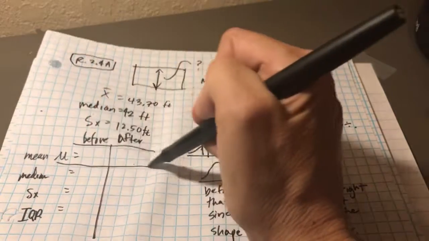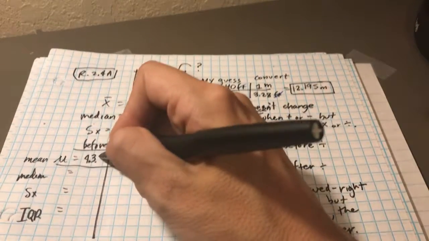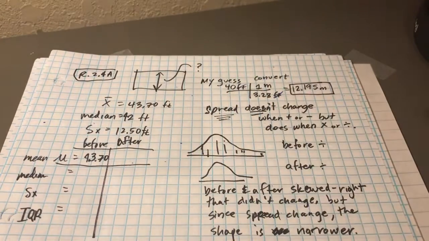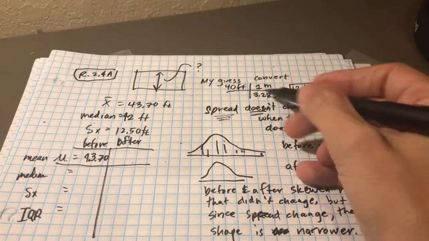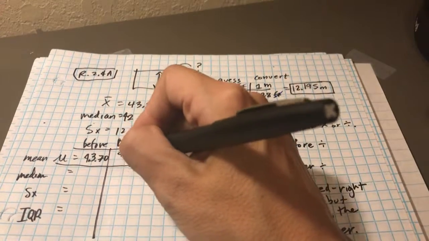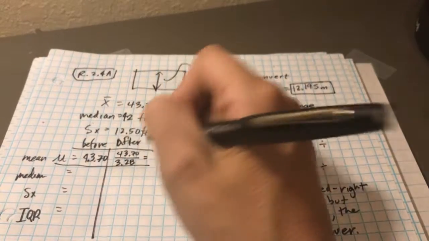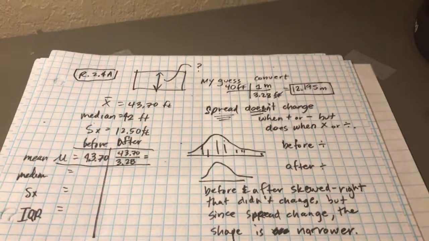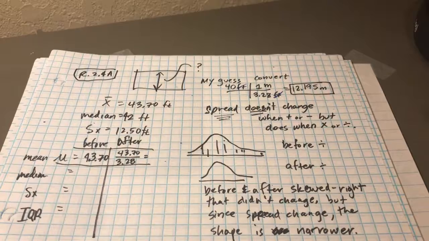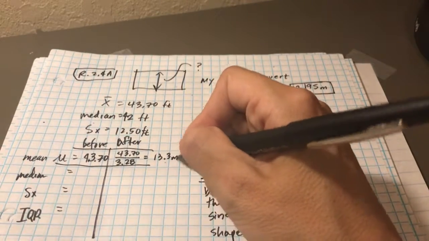Now let's take a look. The mean before, again, we said was 43.70. So if we convert that by dividing it by 3.28, meters.